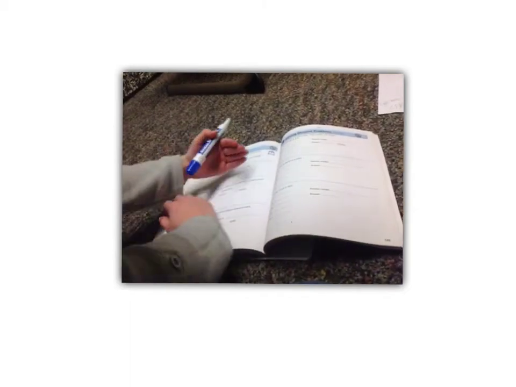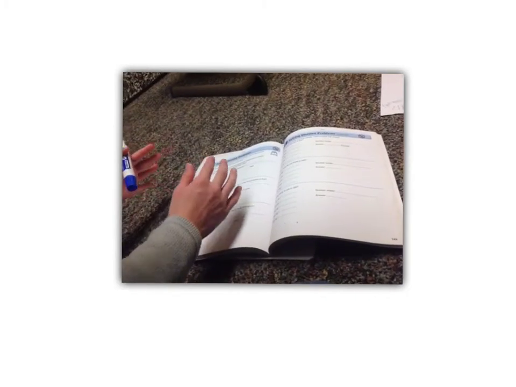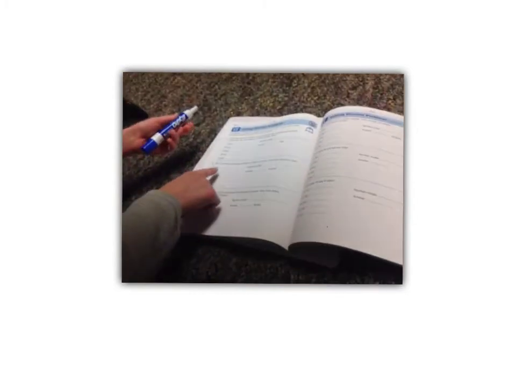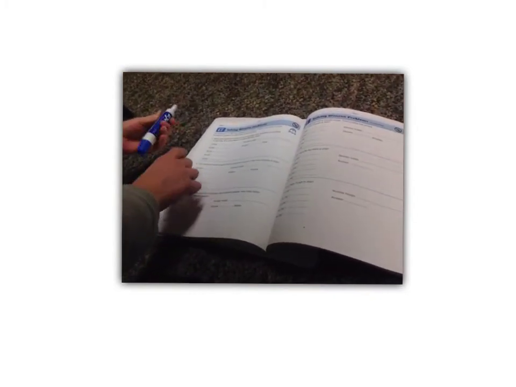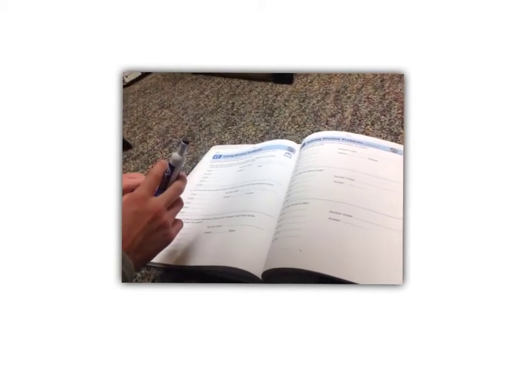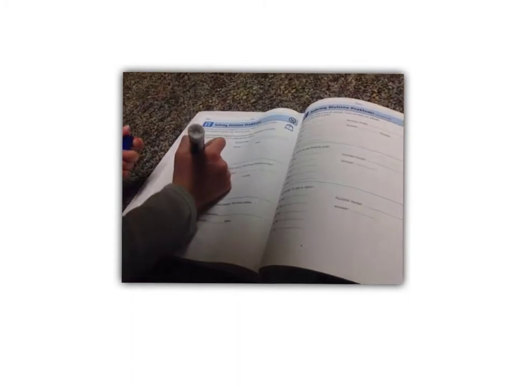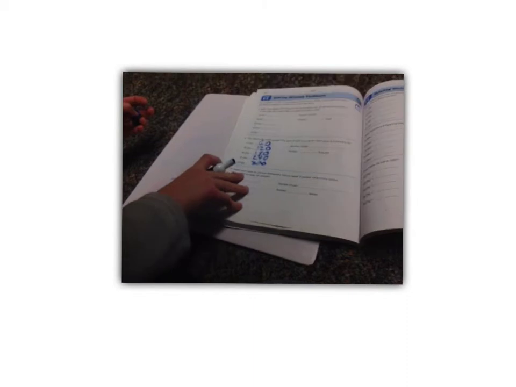So let's see. I already filled that out on my whiteboard. So it has to be 60, 120, 180, 240, 300. So we're doing 276 divided by 6 equals.